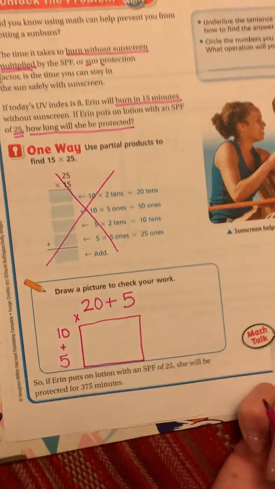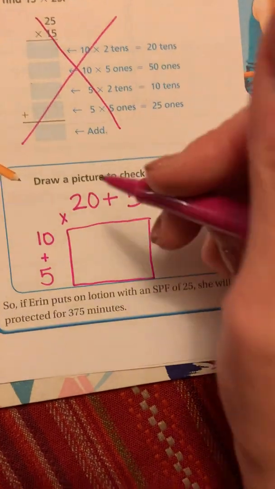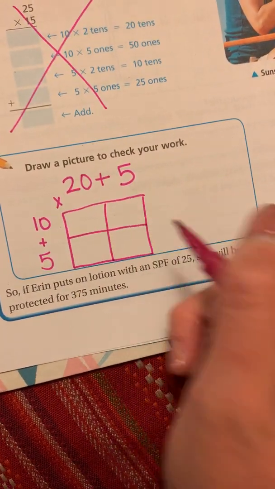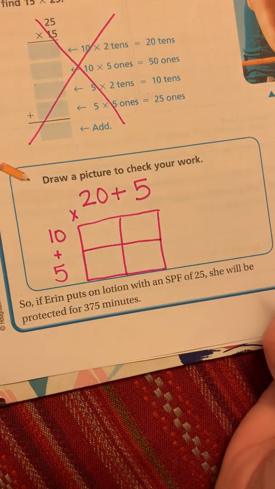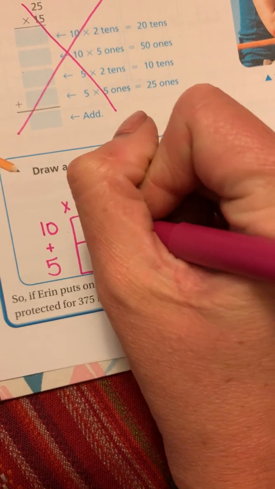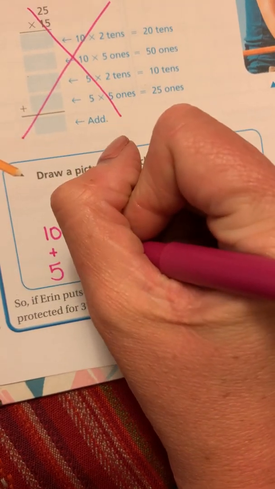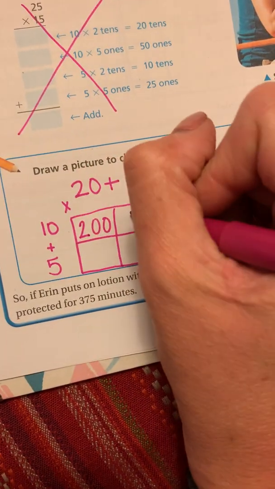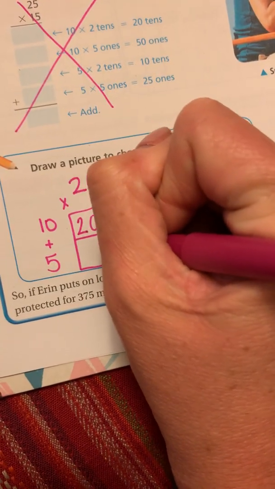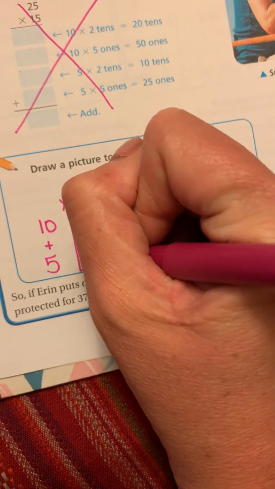And then your lines go where the plus signs are. And you simply fill in those boxes. We know that 10 times 20 is going to end with at least 2 zeros, and 1 times 2 is 2. 10 times 5 is 50. 5 times 20 starts with a 0, and 5 times 2 is 10, so 100.